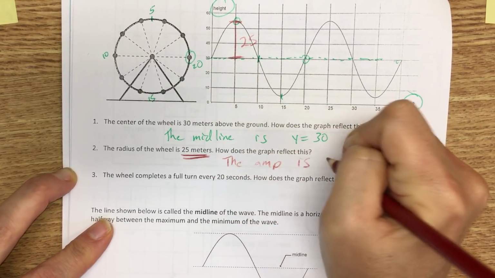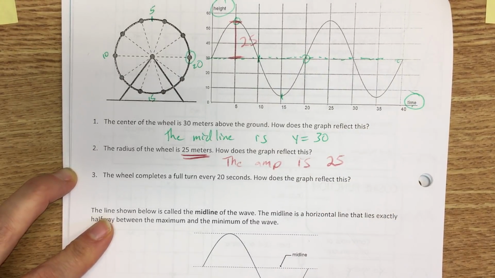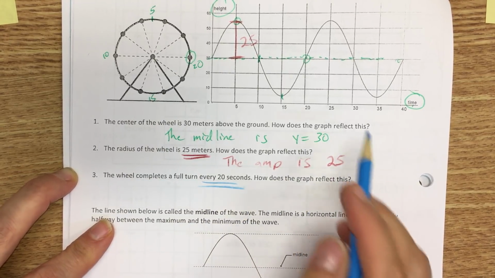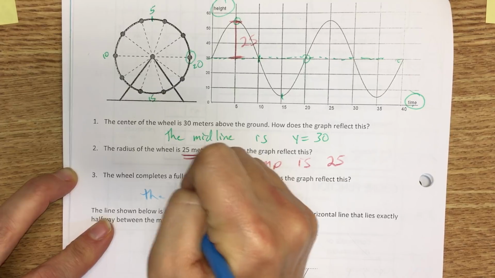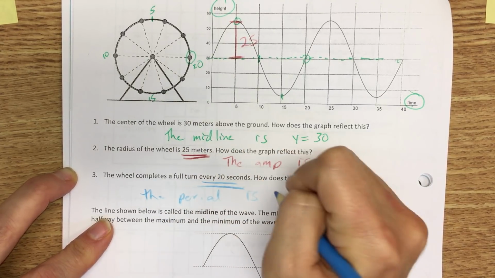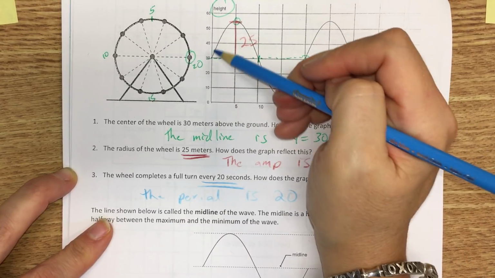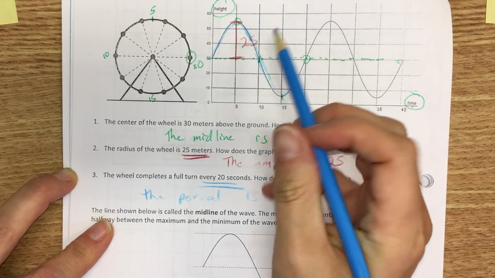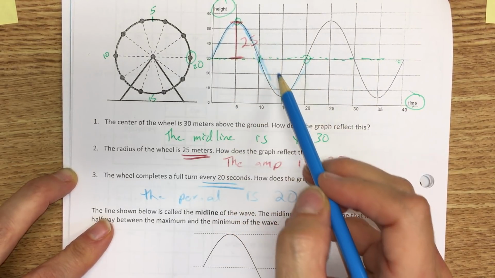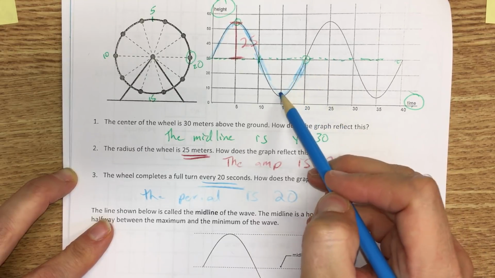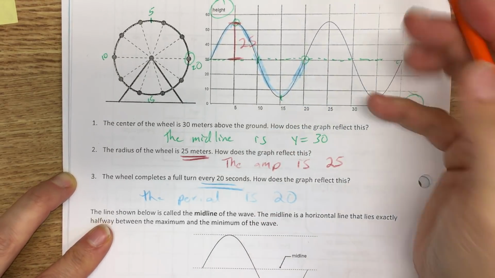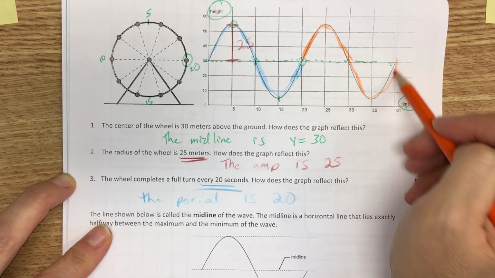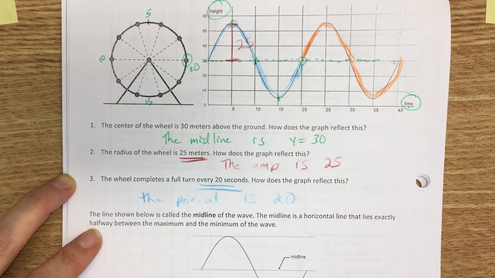So how does the graph reflect this? The amplitude is 25. A wheel completes a full turn every 20 seconds. How does the graph reflect this? The period is 20. So on your graph, maybe shade in one full rotation. It starts in the middle, it goes up, it comes all the way to the bottom, it comes back to the middle in 20 seconds. I'll switch colors. We have a second period from 20 to 40. That's our second period.